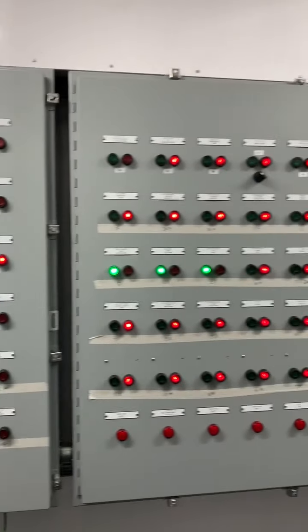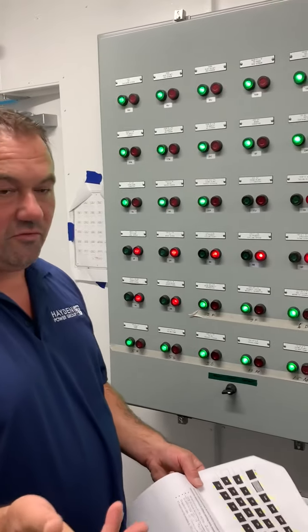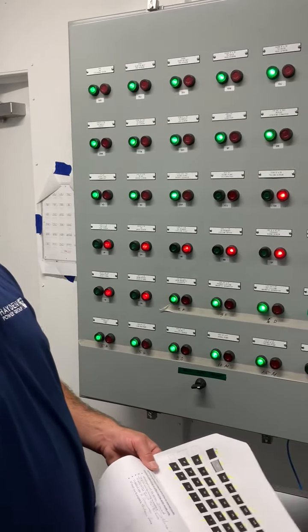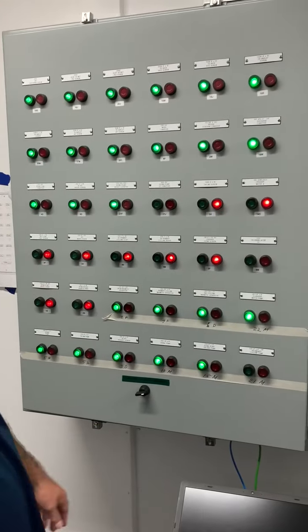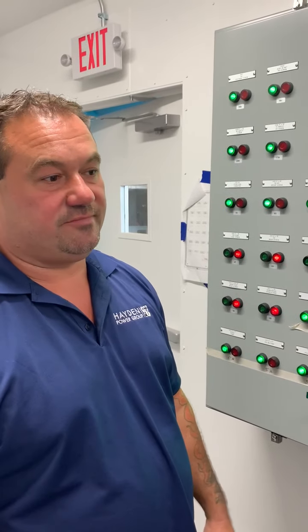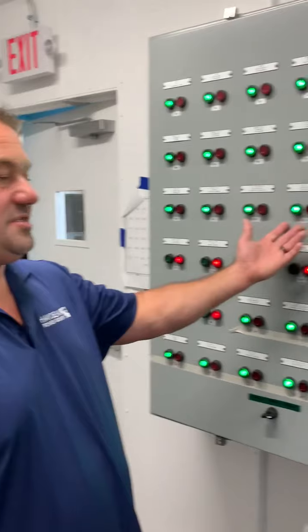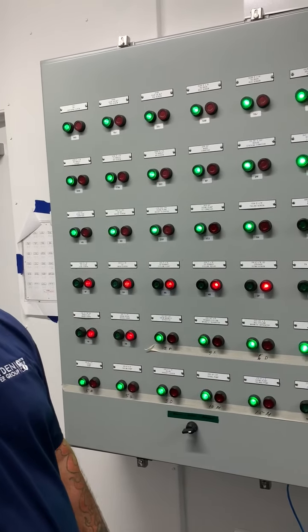Okay, so the bucket, we simulated a trip on the bucket, whether it be the thermal overloads or the breaker itself. We just simulated that and it took everything down. All right. So that's about it. And once you fix the problem, you reset it, the sequence will start back up. This is in auto mode. Auto mode. Remember that. It's automatic.